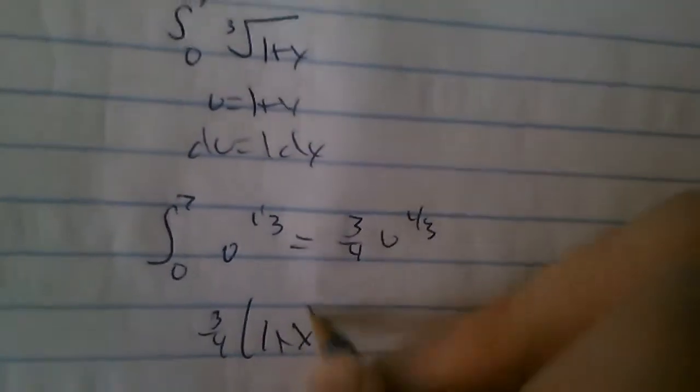So at the integral from 0 to 7 of the cube root of 1 plus x, u equals 1 plus x, du equals 1 dx. The integral of u to the 1/3 equals 3/4 u to the 4/3, and I think you can see how this is working out. So now we have 3/4 (1 plus x) to the 4/3.